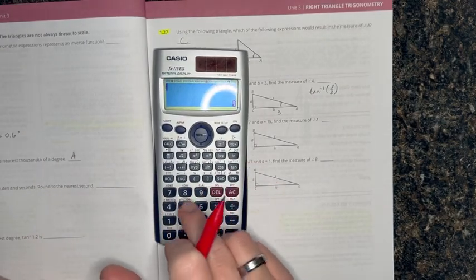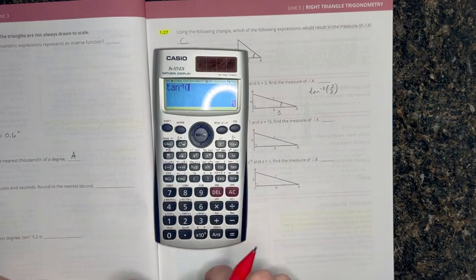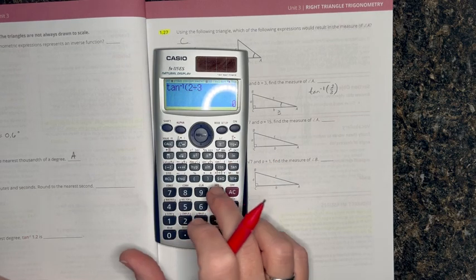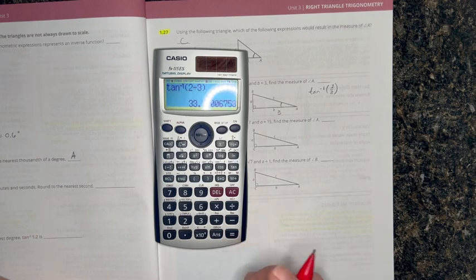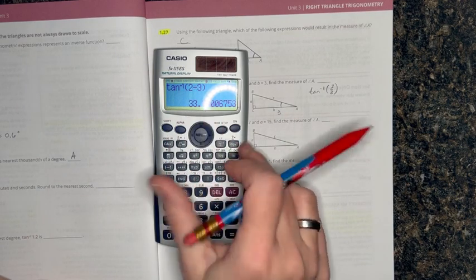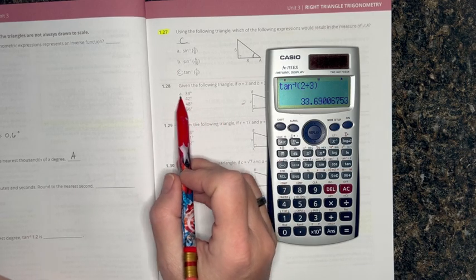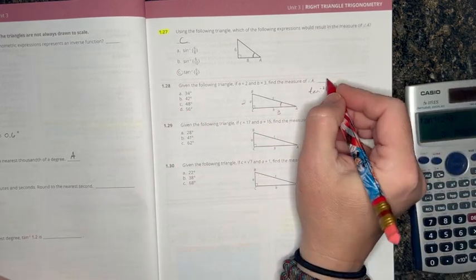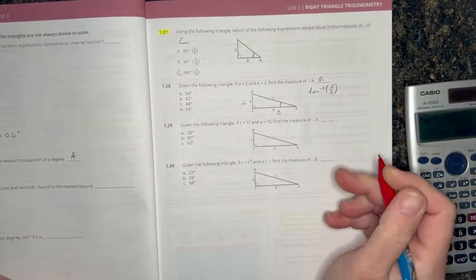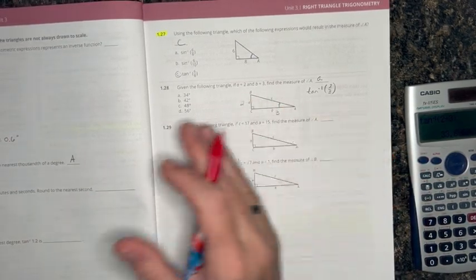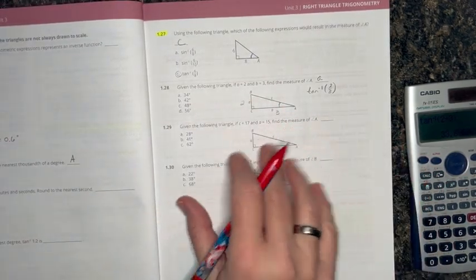I'm going to take the tangent inverse of 2 divided by 3, close my parentheses, equals 33.69 degrees, which we would round up to 34. And so it's letter A. All right? Okay. Go ahead and finish the rest of these problems and then meet me back here for the next part of this section.